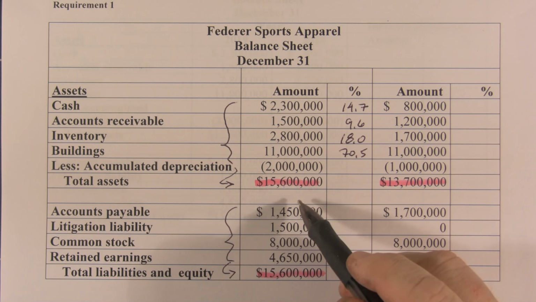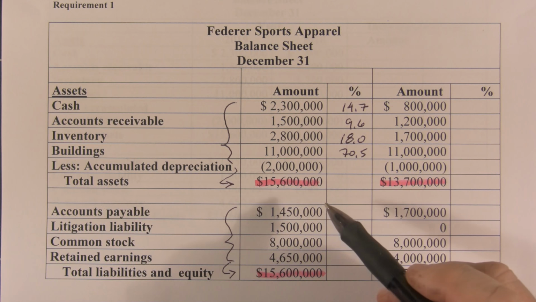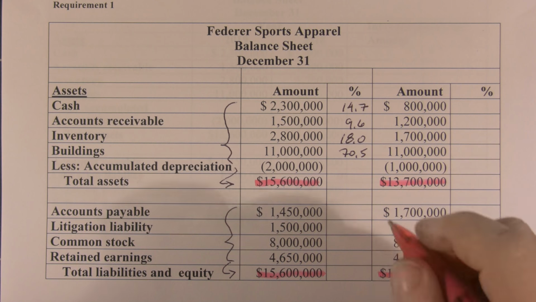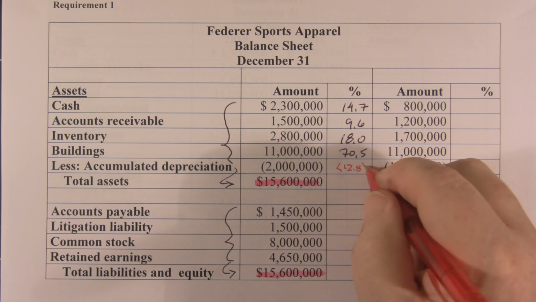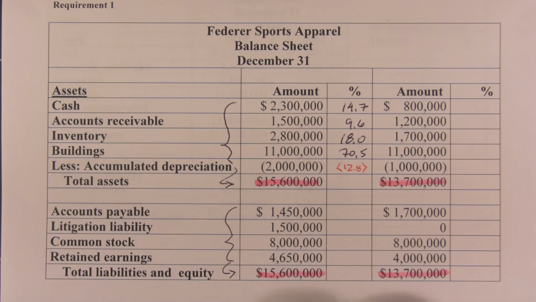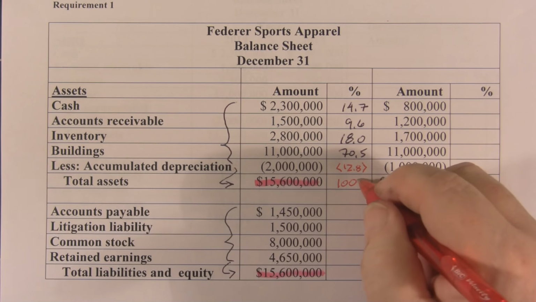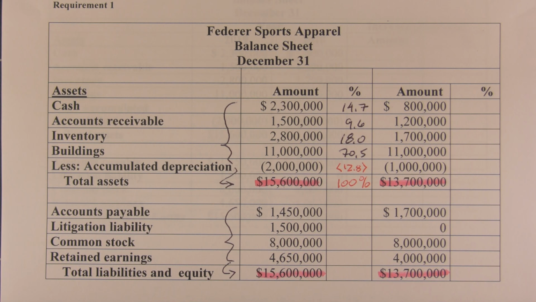And our accumulated depreciation, a negative number, 2 million divided by 15.6 million is a negative 12.8%. And of course, because this is the denominator, that's 100%.